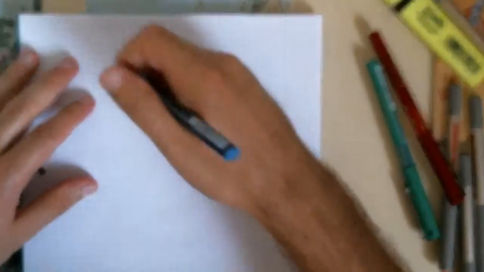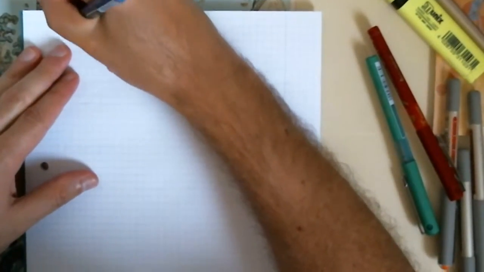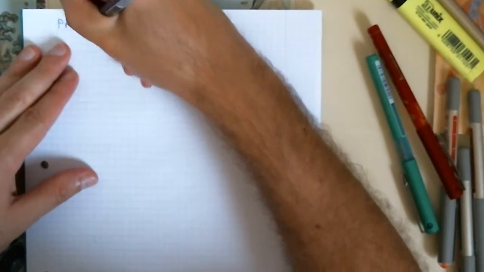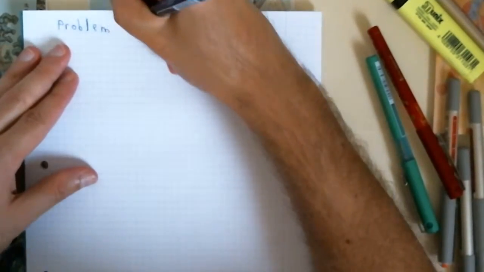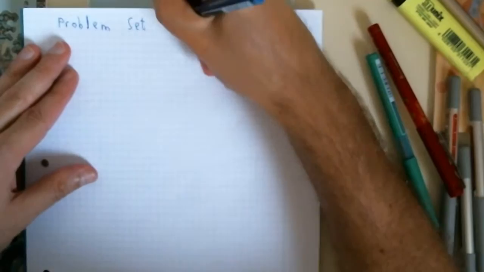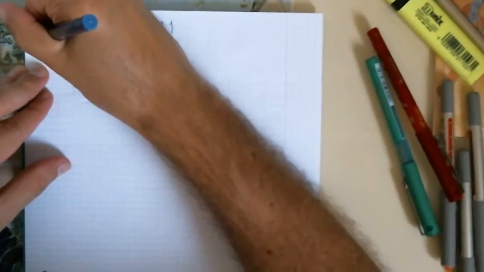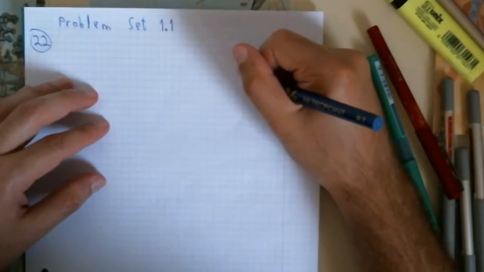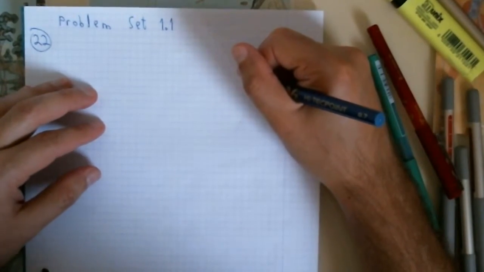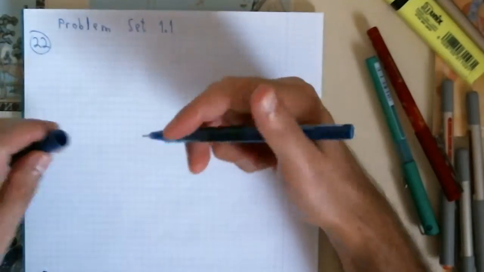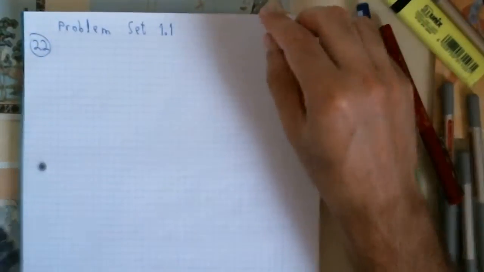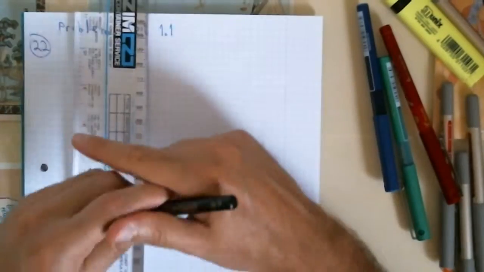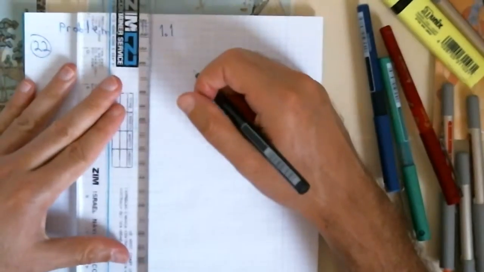Hi everybody, we are still in problem set 1.1, and we are now in question 22. And we have this still the same drawing, the same figure from page 9.